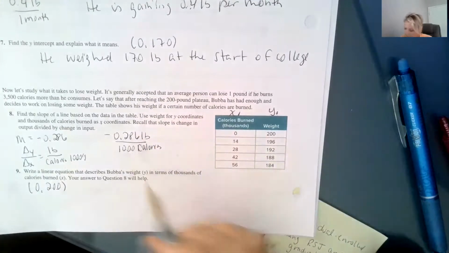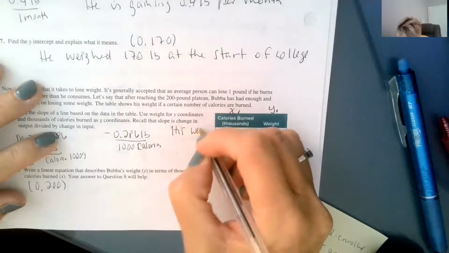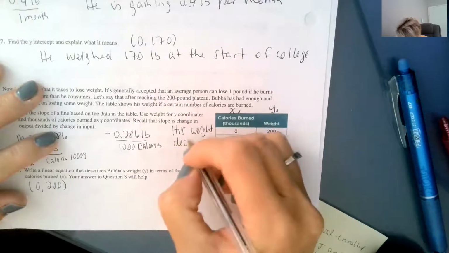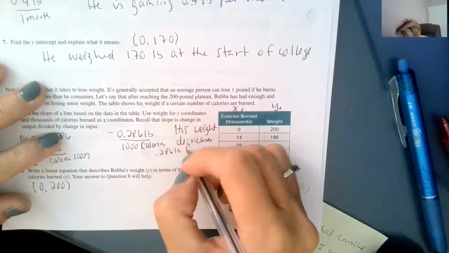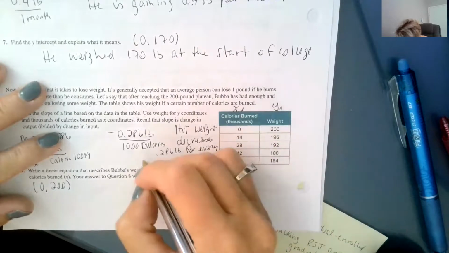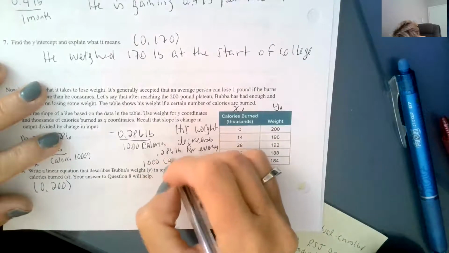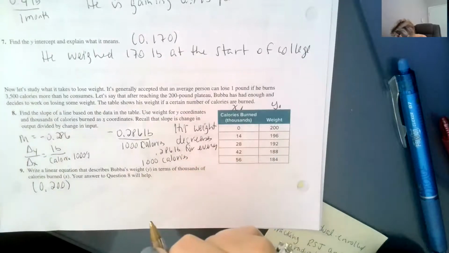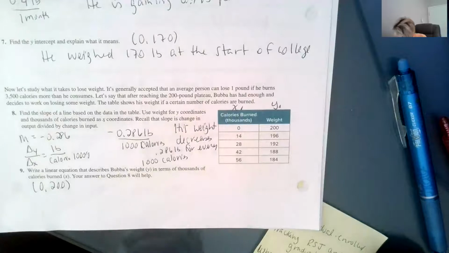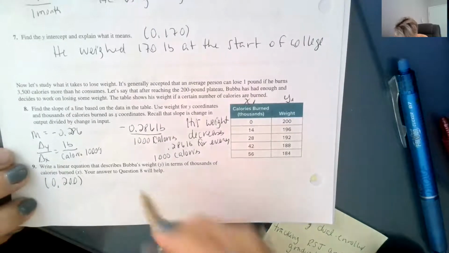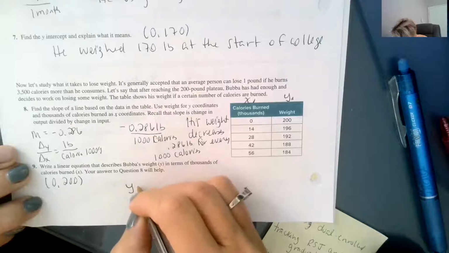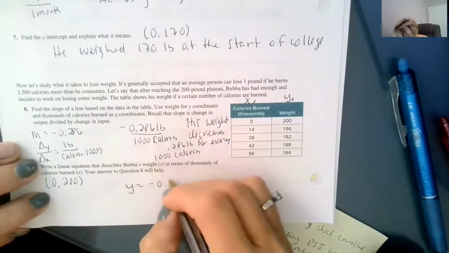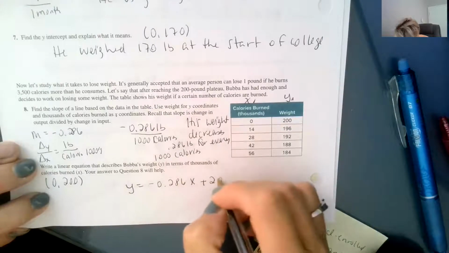So his weight decreases, because it's negative slope, decreases 0.286 pounds for every 1,000 calories. Okay. Write a linear equation. Okay. So it is negative 0.286x plus 200 as our equation here.